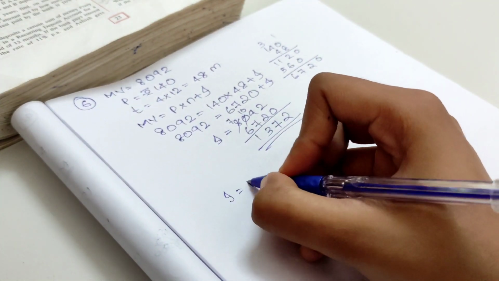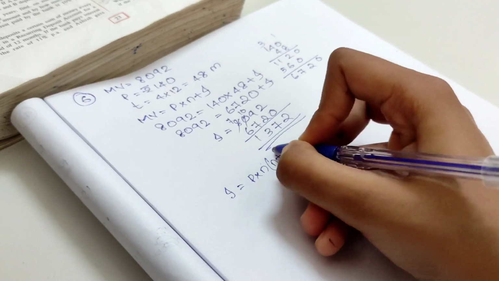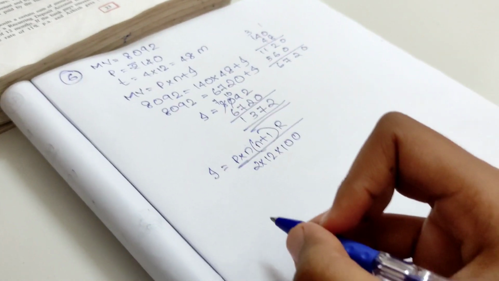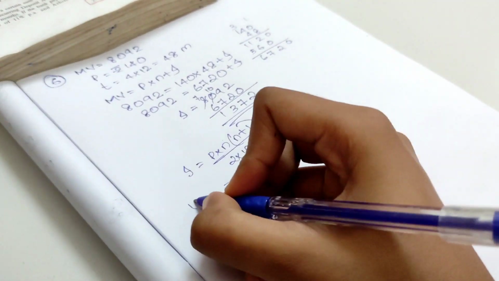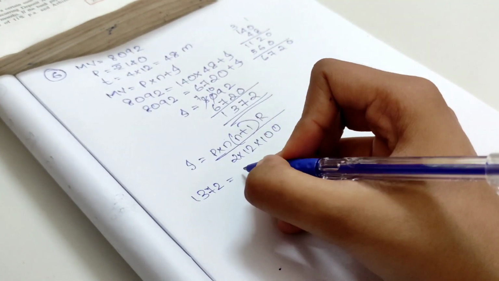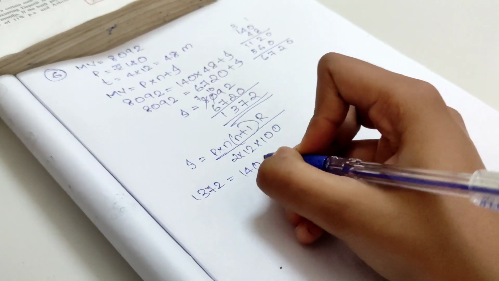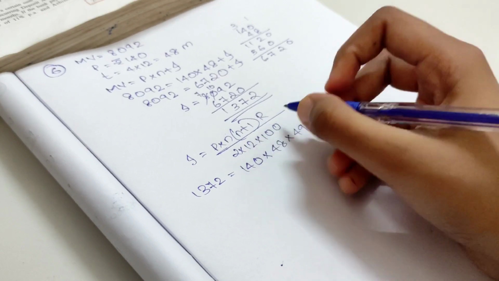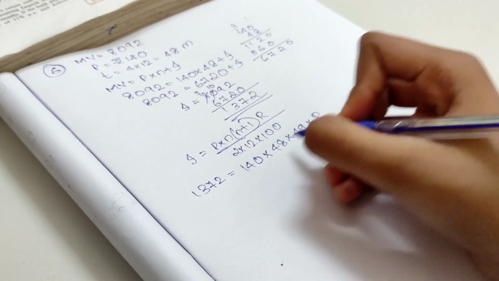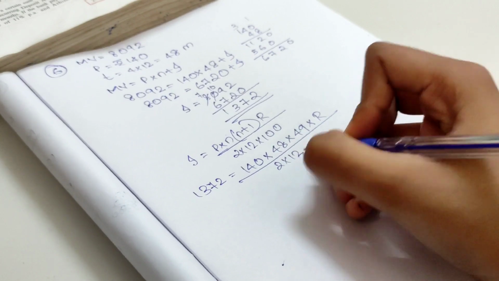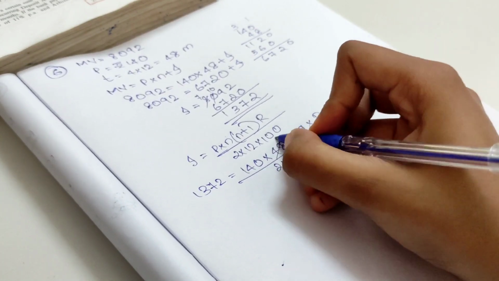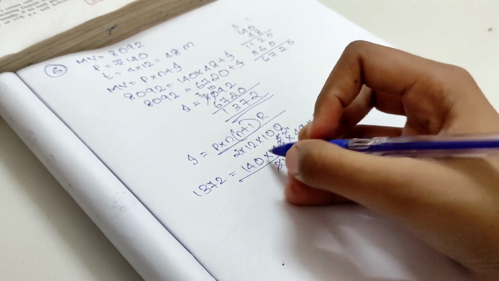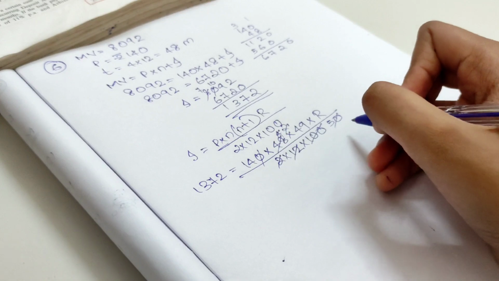Now we can find the rate of interest. I is equal to P into N into N plus 1 into R by 2 into 12 into 100. 1372 is equal to principal 140 into 48 into 49, that is 48 plus 1, into rate, which is not given, over 2 into 12 into 100. 12 4s are 48. 2 2s are 4. 5s are 10, zeros cancelling.